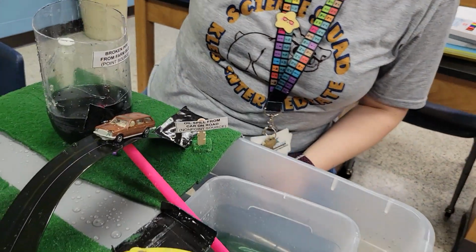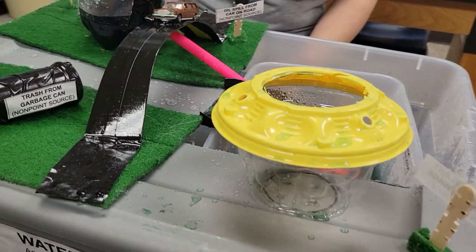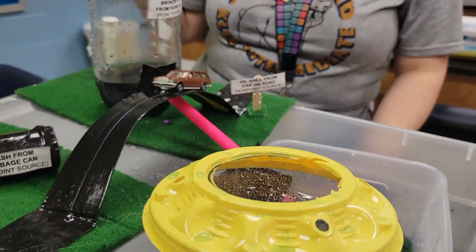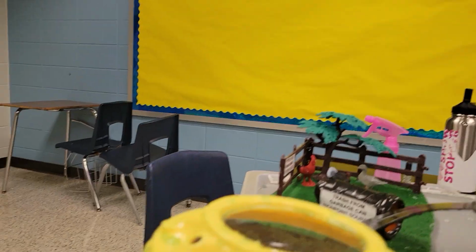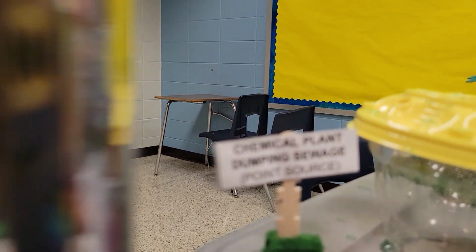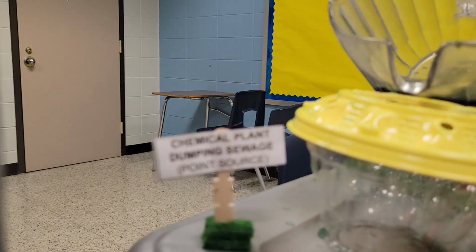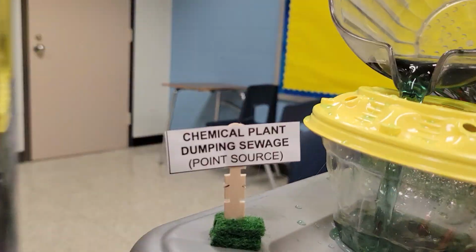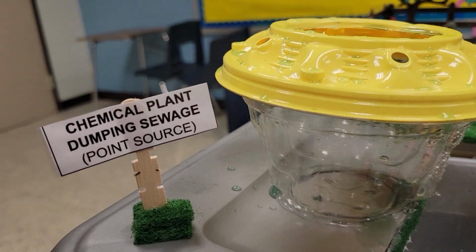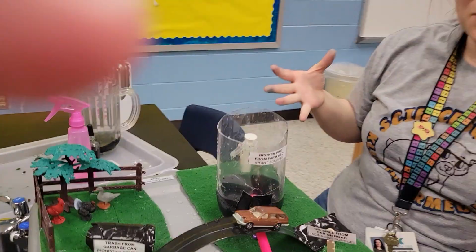And then lastly, our chemical plant. This is an example of a purposeful type of point source pollution. They decided they didn't want to take the time to dump their chemicals properly and in a responsible way. So they thought, we'll just run it out through the sewer system. So when they're done processing their chemicals, they just dump it all out and then it goes into the ocean.